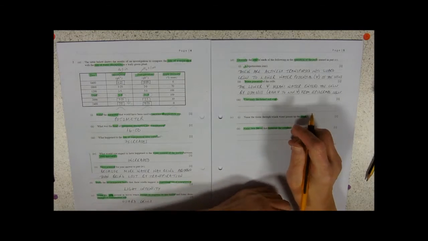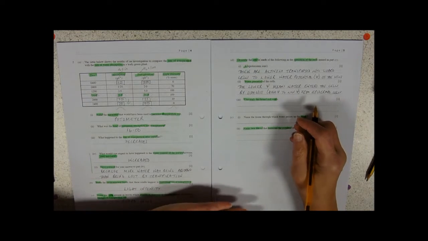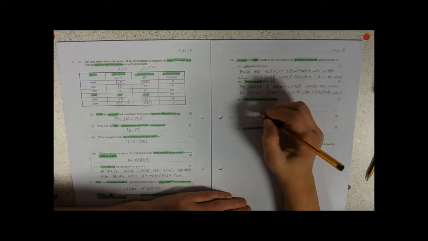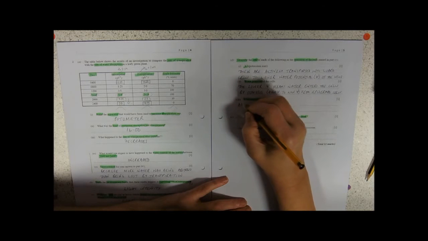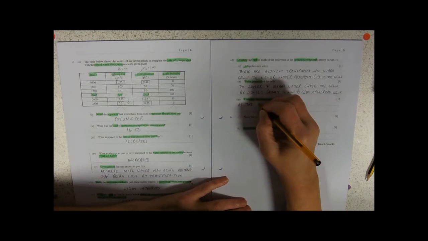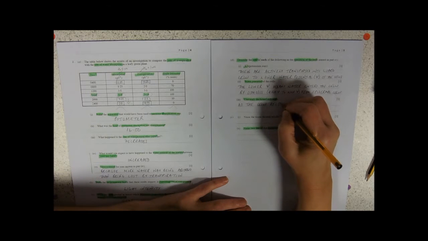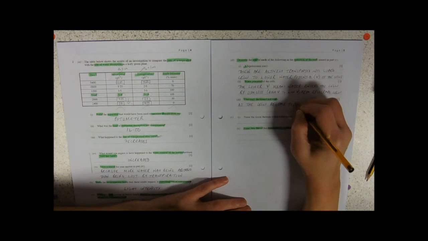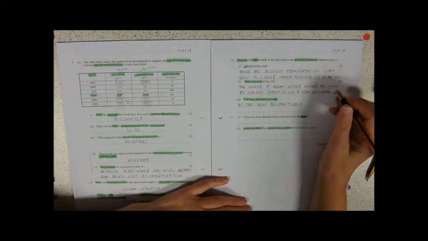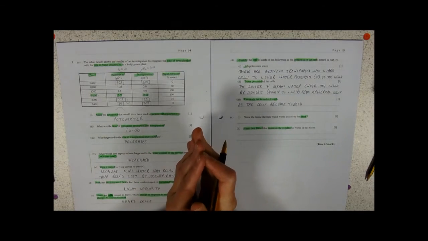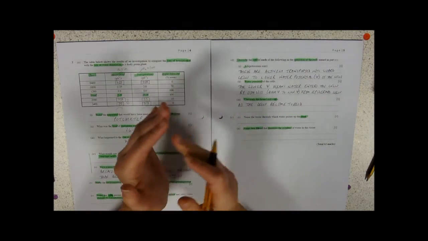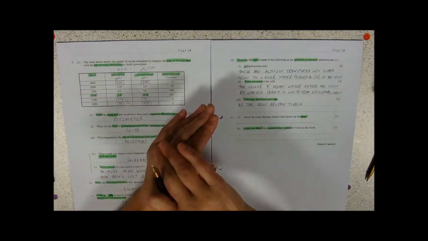Okay, so then the uneven thickness means that as the cells become turgid, that's because of the water going in, and they're going to bend like that because this wall is thicker than this wall.